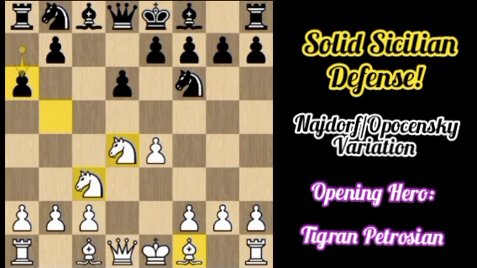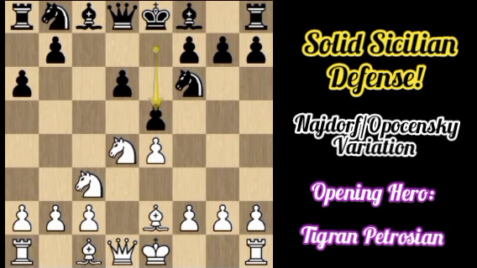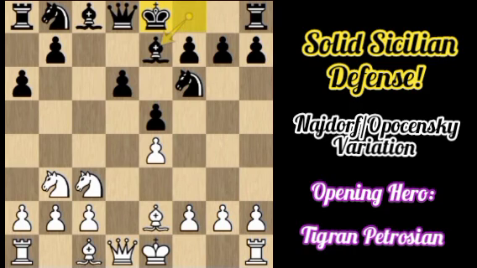So here, the Opocensky variation of the Najdorf Sicilian starts with the move bishop to e2 and then e5, in which we shall see in this position that this pawn now attacks the knight on d4. After a retreat of the knight to b3, here comes the simple bishop to e7, vacating the f8 square and allowing the black king to castle on the king side.